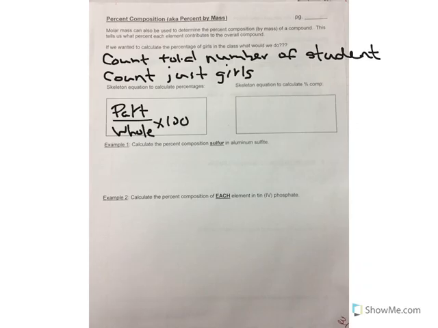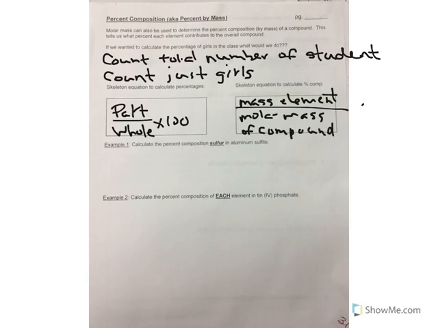So when we're doing this for a compound, we look at the mass of the element, because this is percent by mass, divided by the molar mass of the compound times 100. Okay, now, really important, mass of the element, make sure you take into account how many of that element you have. If you have 6 carbons, you're going to use the mass of carbon, 12.011, but you are also going to need to multiply that by 6 because you have 6 of those. Okay, so let's do this first example.